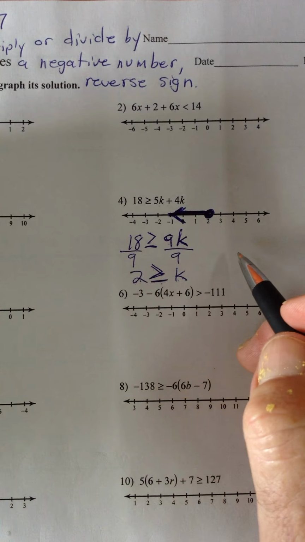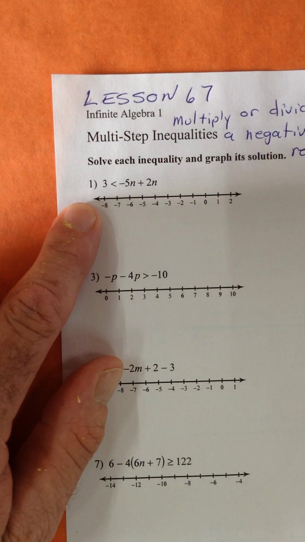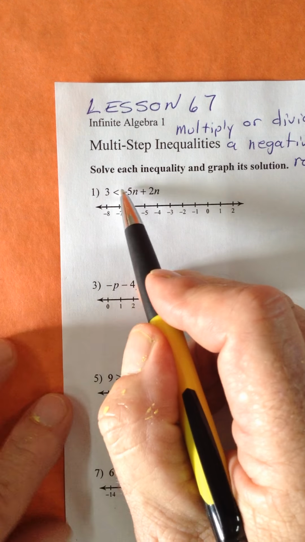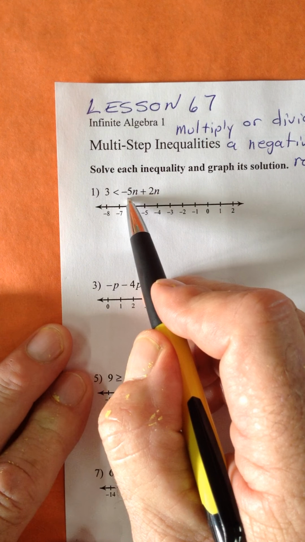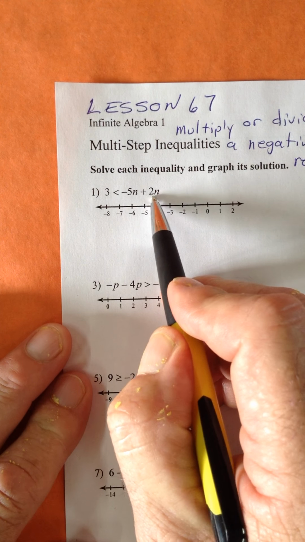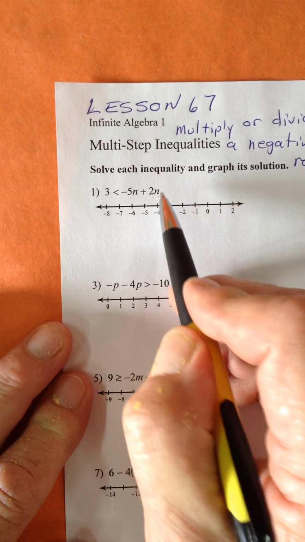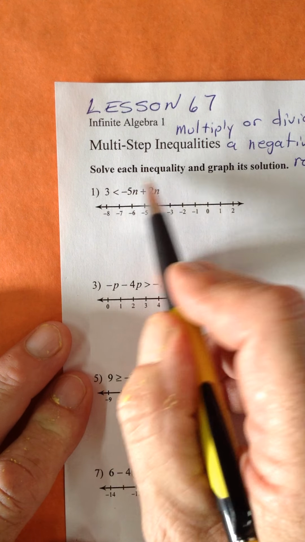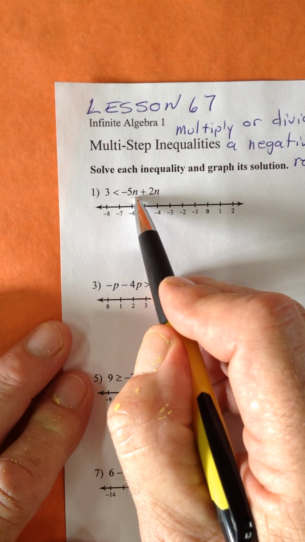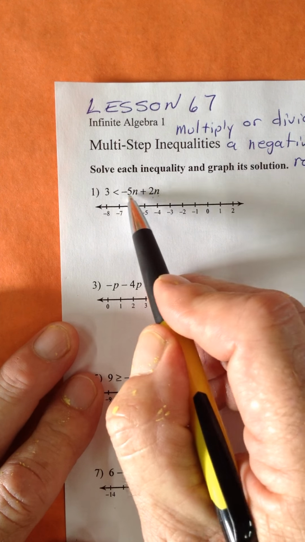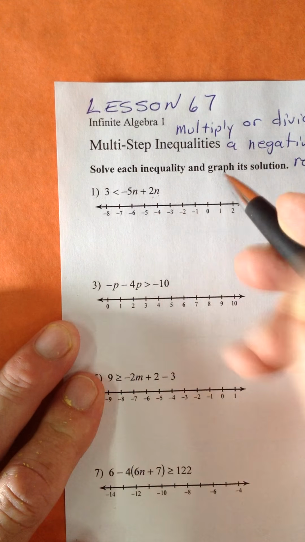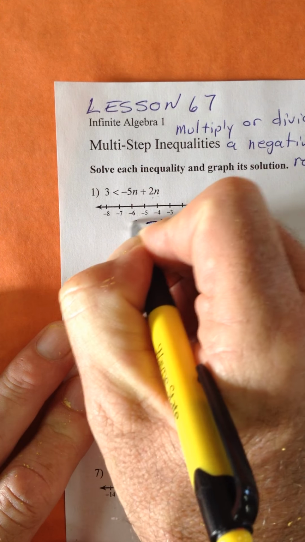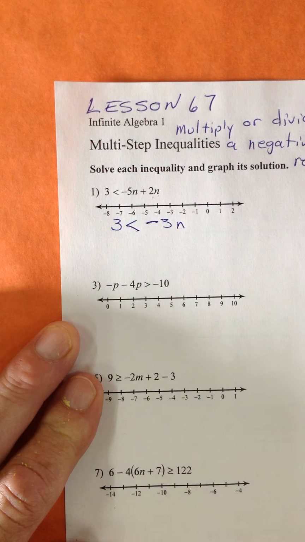Okay, another one, simple to start with, is number 1. You got 3 is less than negative 5 times some number plus 2 times that same number. The first step here is to combine the like terms on this side. I got negative 5n plus 2n. So negative 5n plus 2n, I end up with negative 3n. I keep everything else the same.